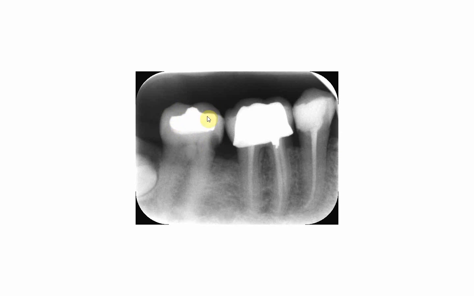What I want you to compare here is the relative radio opacity between amalgam filling and that of composite. See, composite also is radio opaque, but it has lesser radio opacity compared to amalgam, and composite has a higher radio opacity than gutta-percha. Again, this is because of the content of the material.